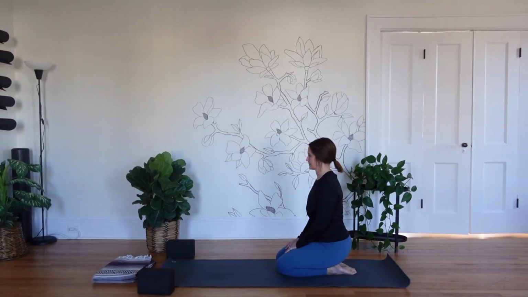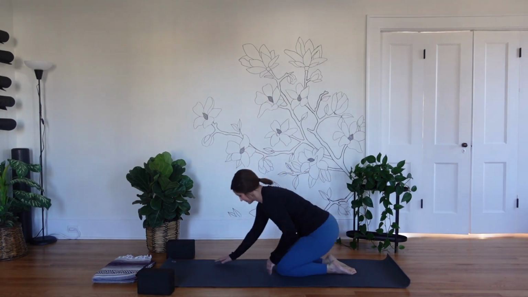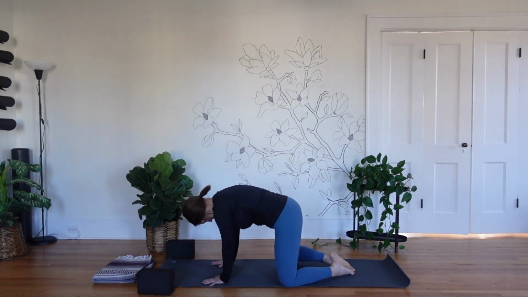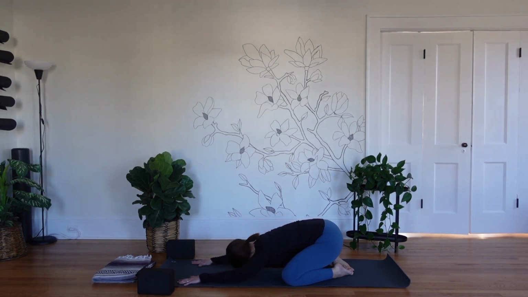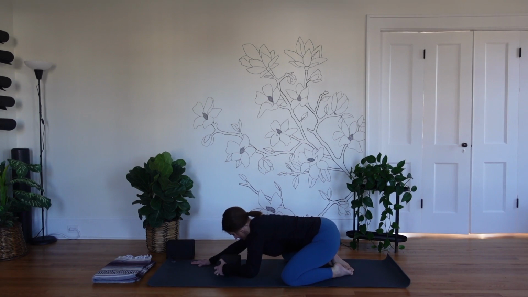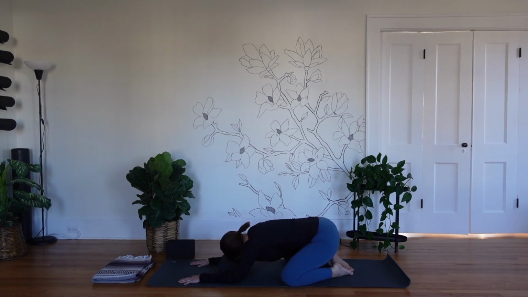We'll begin in child's pose. Feet together, knees wide, and allow your upper body to fold over your lower body. Consider placing your head on a block or take your forehead to the mat. Begin to gather into the center line of your body by drawing your low belly in. Breathe in through your nose and take a long exhalation out through your nose.